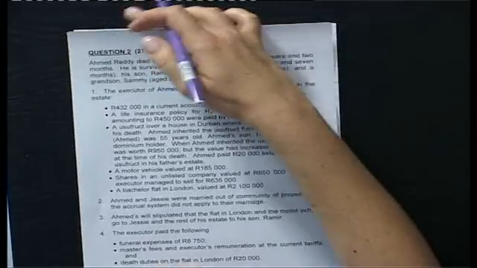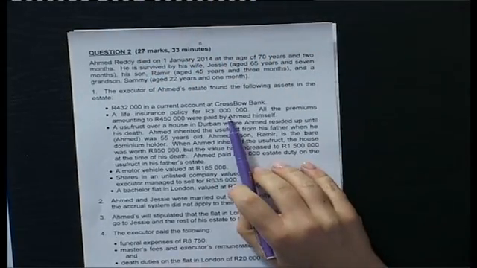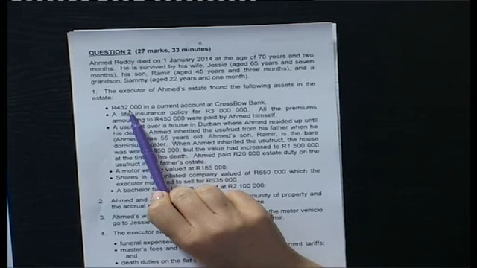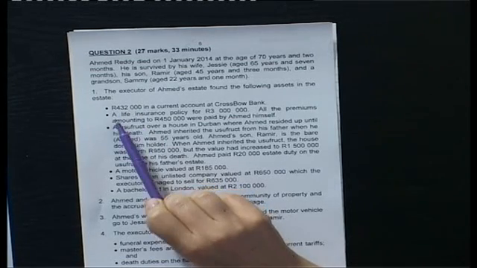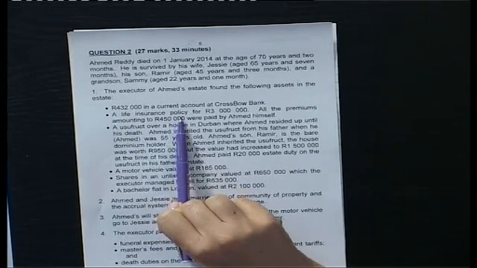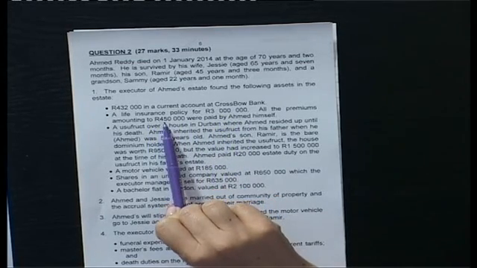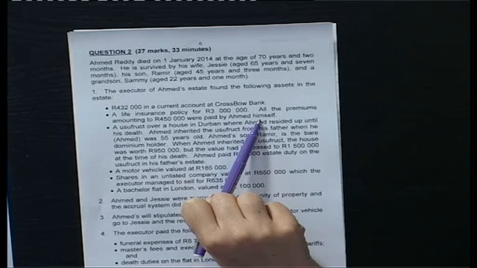The executor finds the following assets in Ahmed's estate. We have a bank account, nothing weird there, that's going to be listed as an asset in the estate duty calc. We have life insurance, a policy for 3 million rand, and all the premiums amounting to 450 were paid by Ahmed himself. On life insurance policies, you must always be on the lookout: does it meet one of the exemptions?